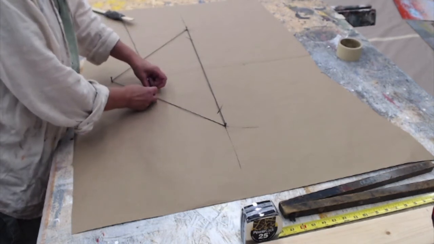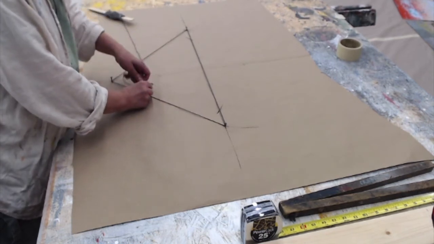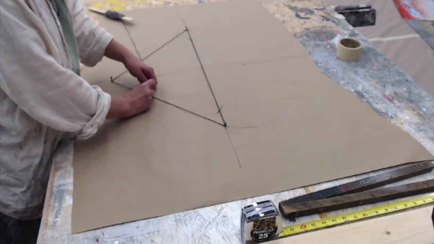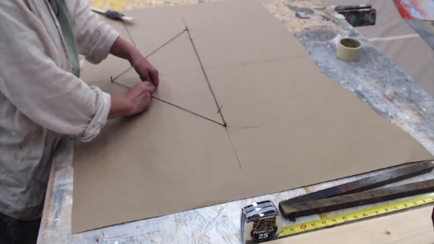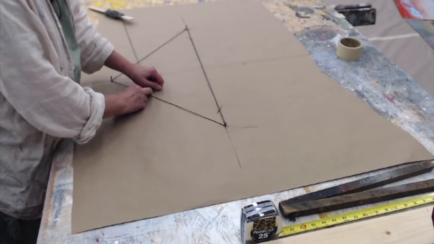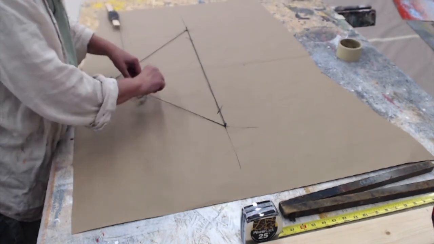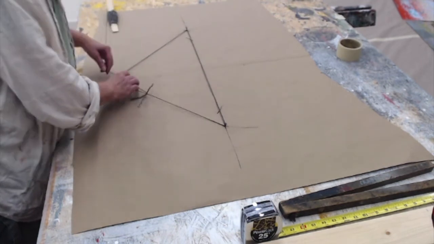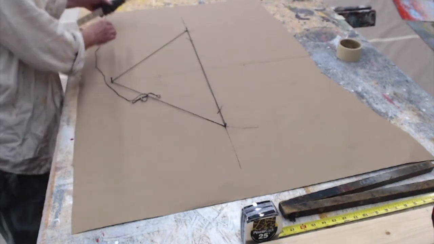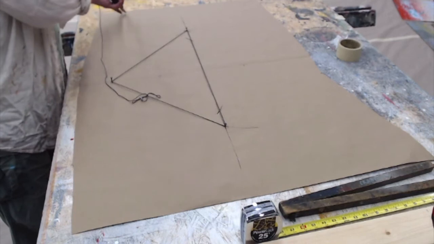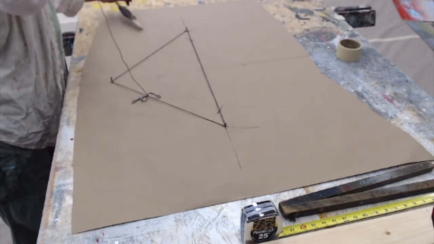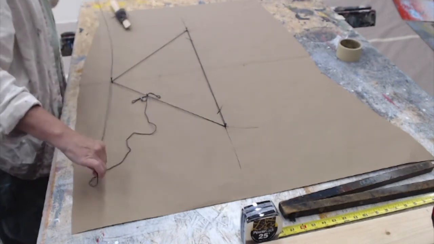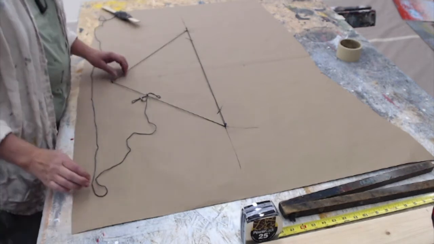Tie a forgiving knot in the string, because I'd like to use this string again. Literally, again and again and again. There we go. So it's tight, but it's not ridiculously tight, okay? I'm just going to give myself a lot of extra string here, so I'll be dragging this around.